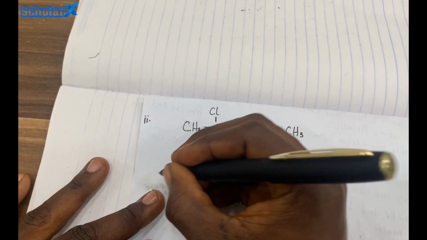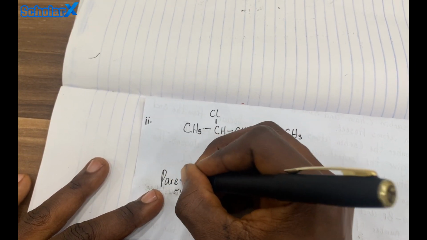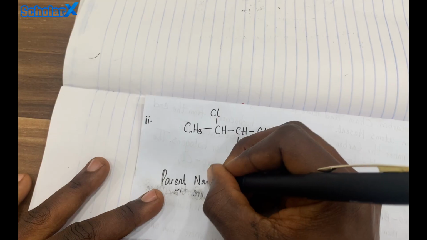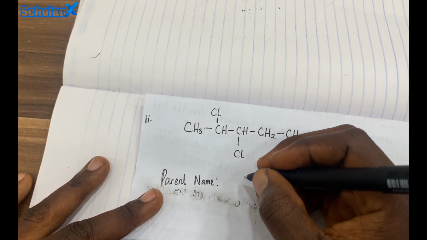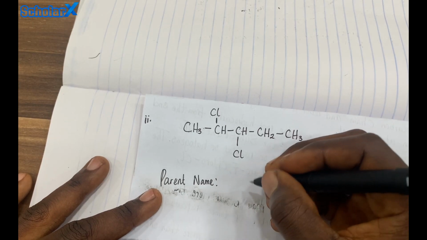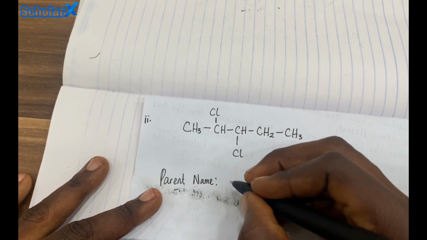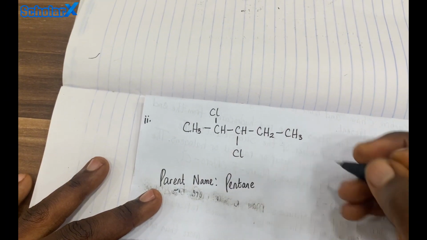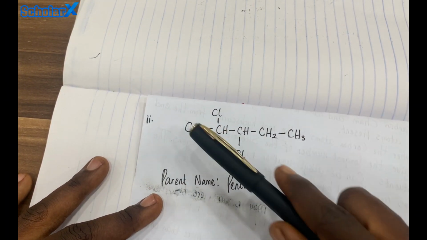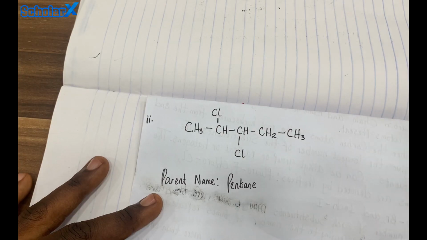So I know that the parent name is what? When you're dealing with an organic compound that has 5 carbon atoms, it means you are dealing with pentane. Pentane, all right? 1, 2, 3, 4, 5.